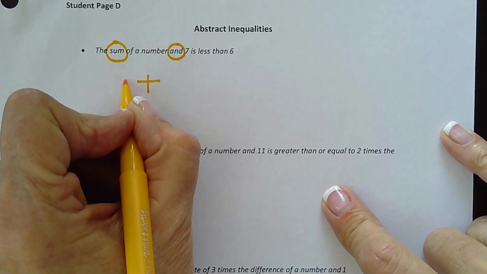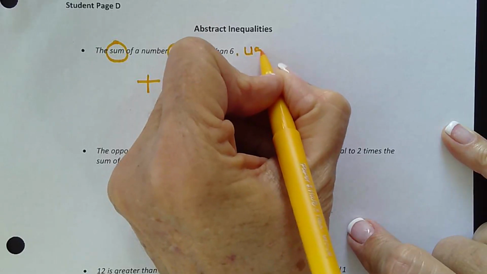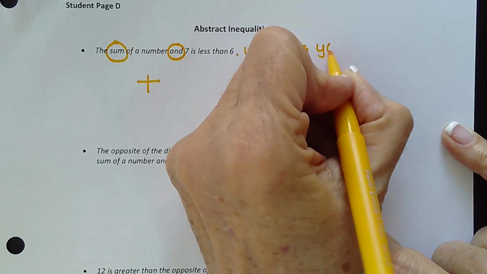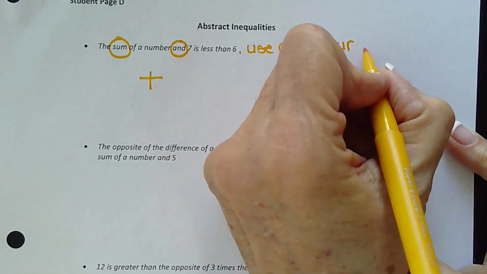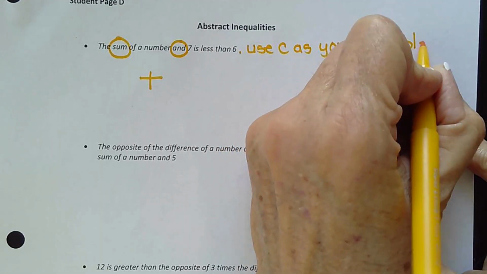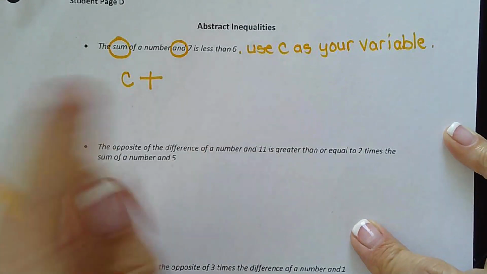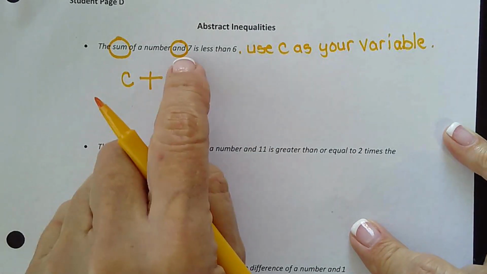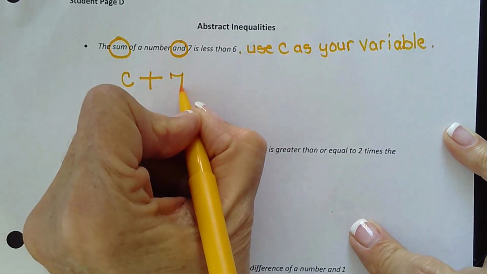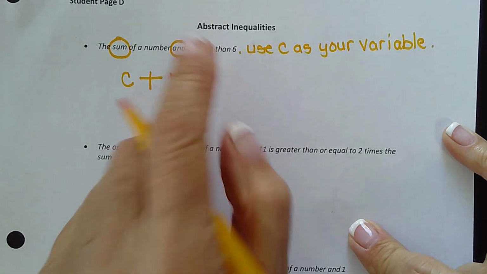And remember, ALEKS is always going to give you a statement telling you what to use. Use C as your variable. So C plus 7.